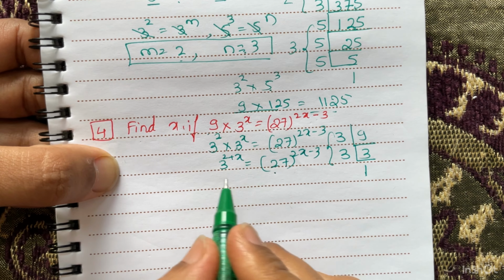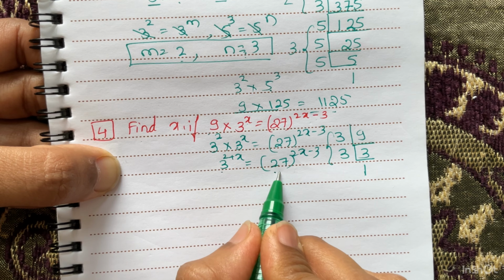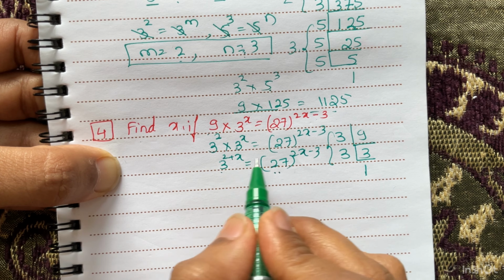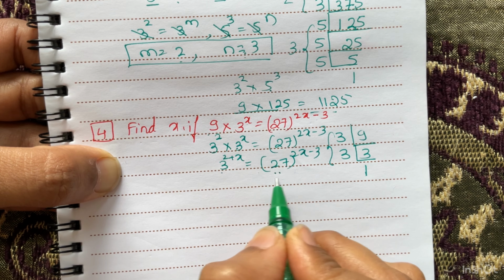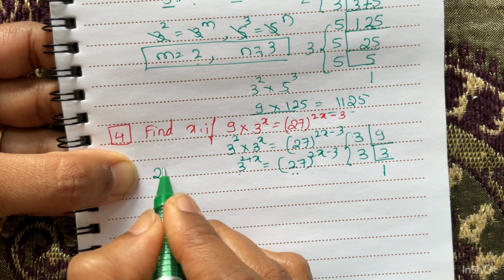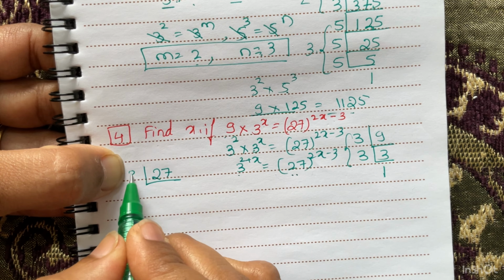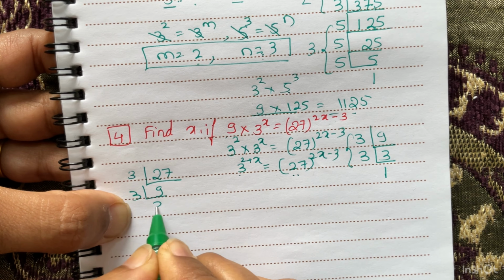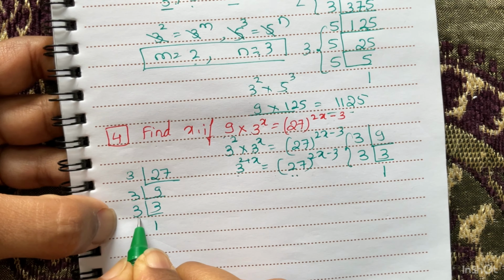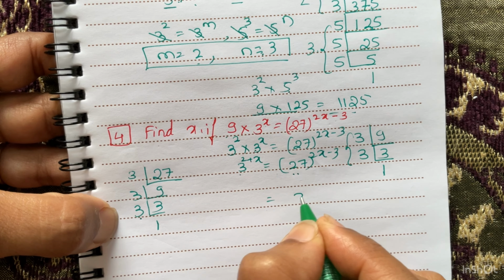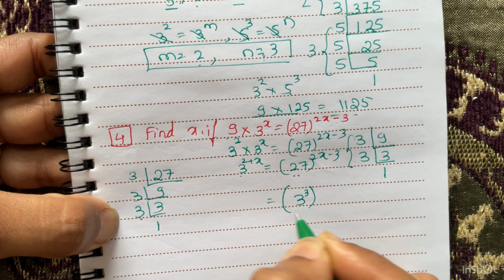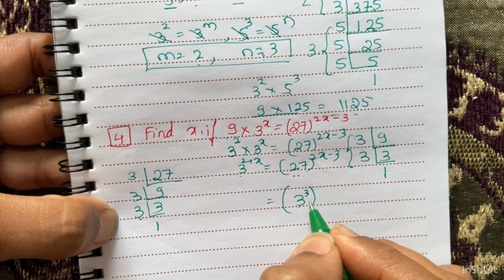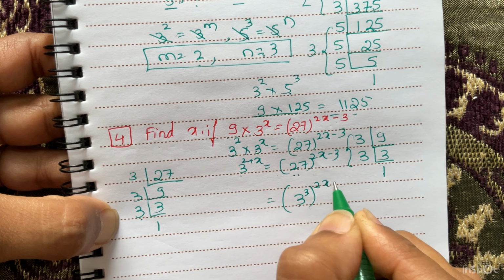I can see here this side we got the base 3 and this side it is 27. So what we need to do, actually we wanted to cancel the base, so then only we can equate the power. So let me convert 27. Again for that what we will do? We will do the short division method. Okay. Now 3 9s are 27, 3 3s are 9, 3 1s are 3. So how many times we got? 3 times, that is 3 raised to the power 3. Now for 27 we got 3 raised to the power 3. Again whole bracket raised to the power 2x minus 3.